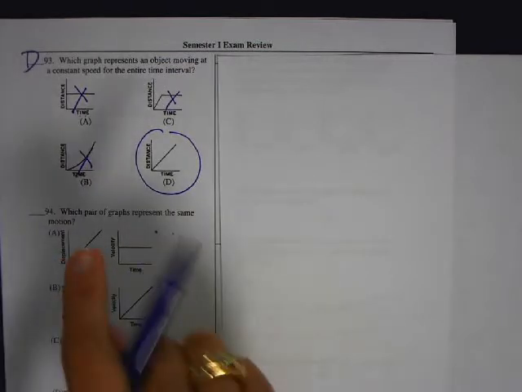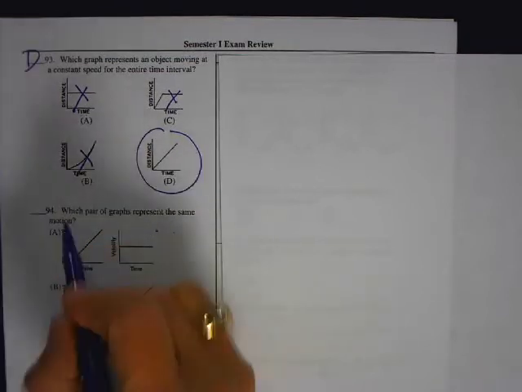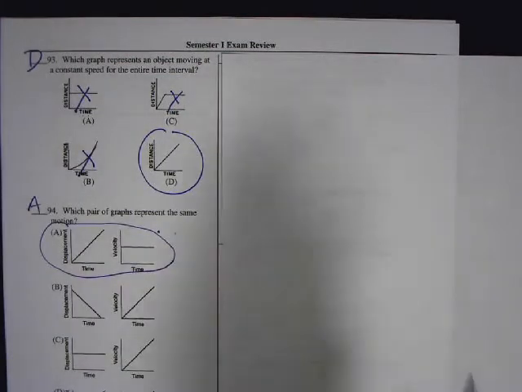So this one represents a constant velocity, and that represents a constant velocity. So these two match up. So the answer is A. Now, I could go on and look at the rest.